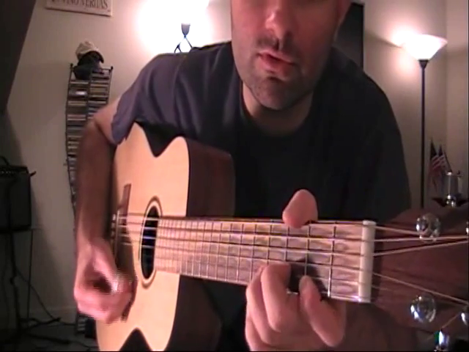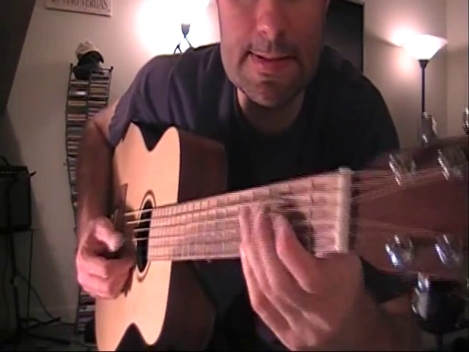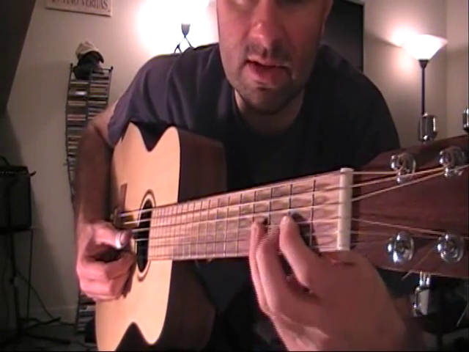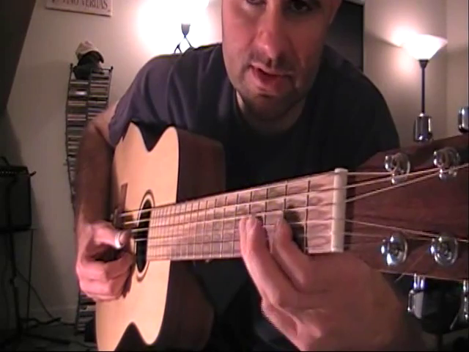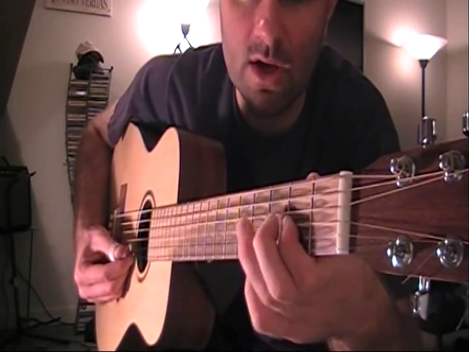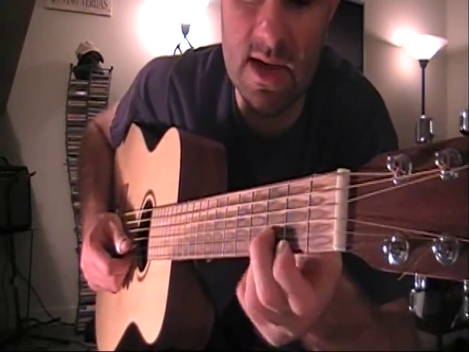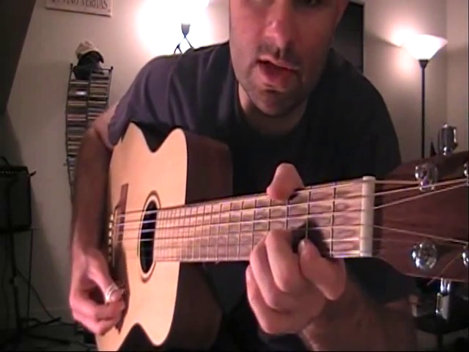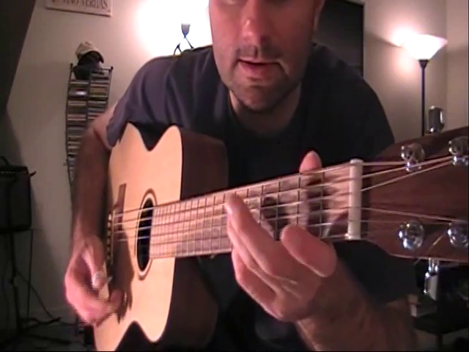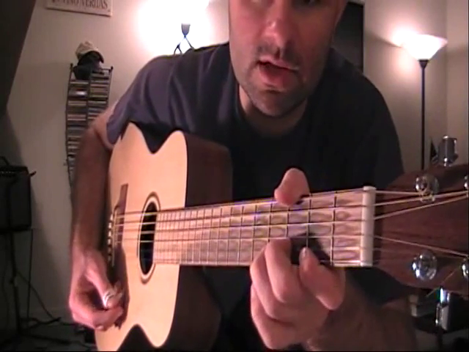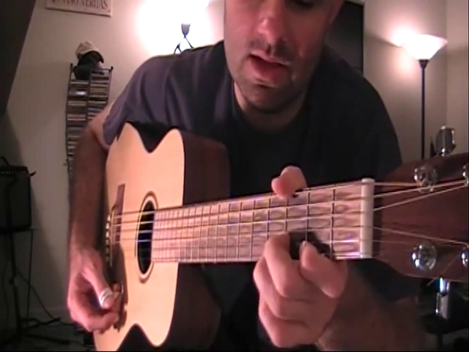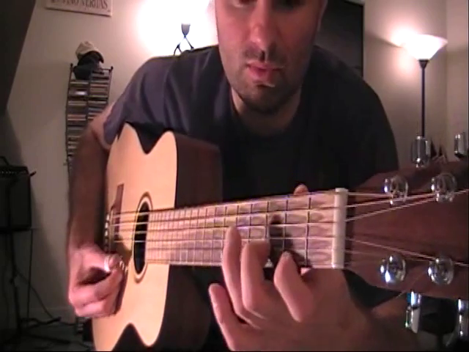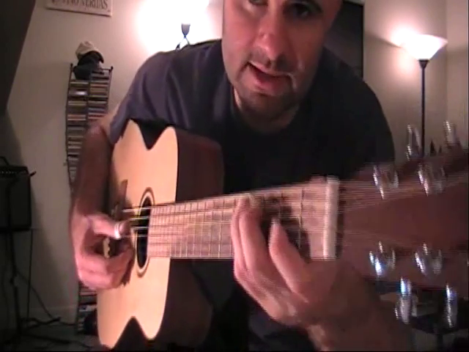1, 2, 3, 4, which is again going to the 3rd string, 2nd fret, then to the 4th fret, 3rd string. 1, 2, then playing this kind of half D shape. 1, 2, 3, 4. 1, 2, 3. And again, when he ends on that D chord, he goes back to this.